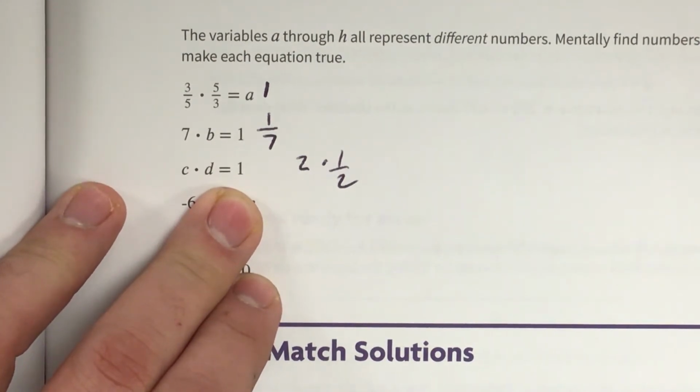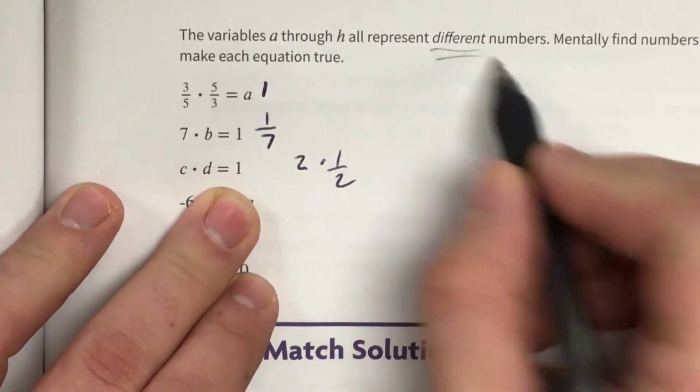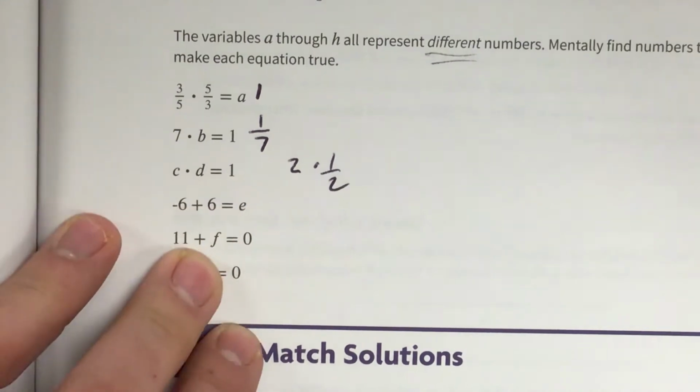For that one, I put 1 and 1. But I think I did it wrong. Okay, it does say different, so I'm assuming none of these that we write down should be the same.